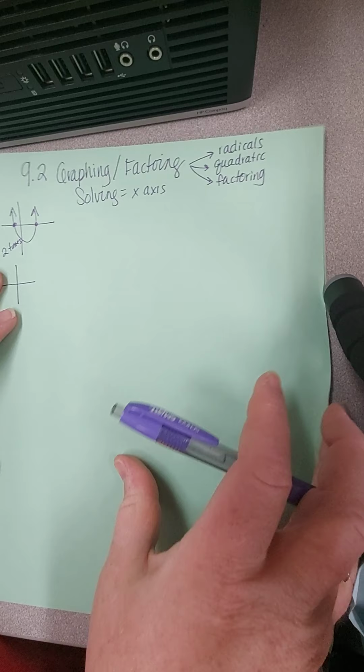Okay, we're going to be solving equations, graphing, and I'm actually going to be talking about factoring as well here, because keep in mind that when we talk about solving, where does it cross the x-axis? And so this is why we dealt with radicals. We're going to be doing square roots. We're going to be looking at the quadratic formula. And we're going to be looking at factoring as well.